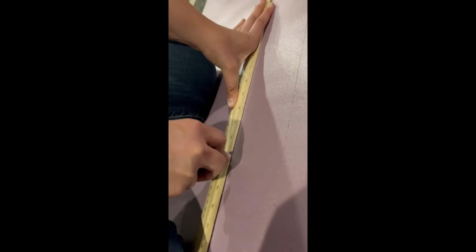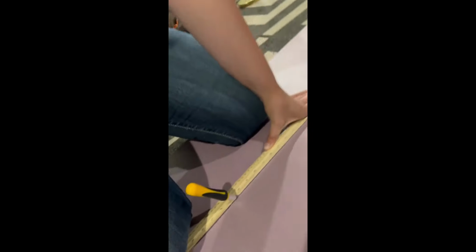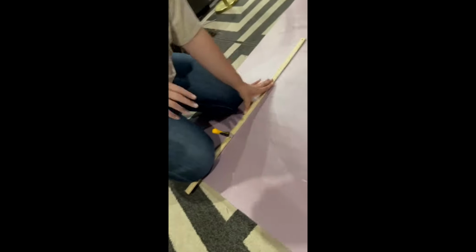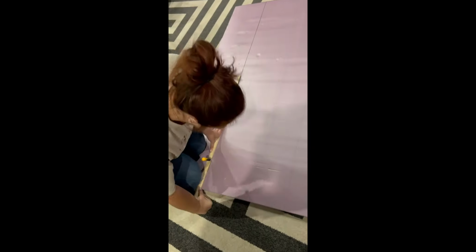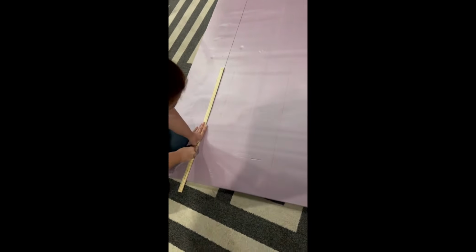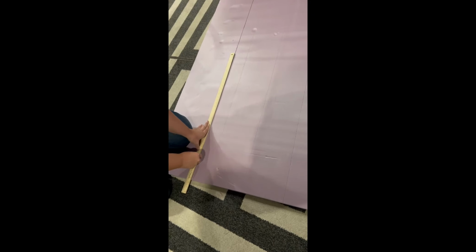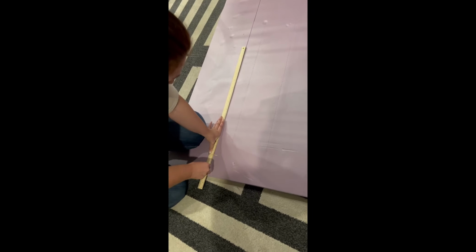And then I make my cuts and I kind of push the side of the knife alongside the yardstick the whole way through, just to make sure my cuts are as straight and accurate as humanly possible, because it's a lot easier to get away from you than you think it is or than it looks like it is.